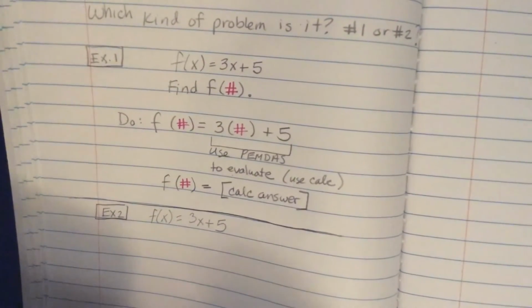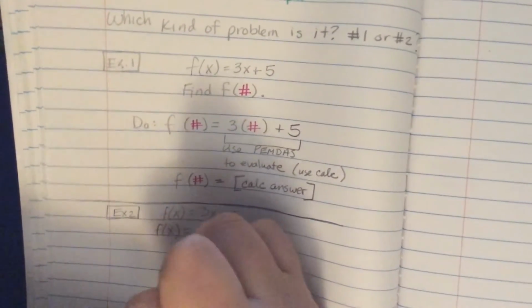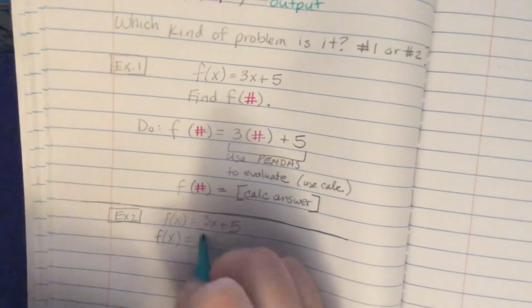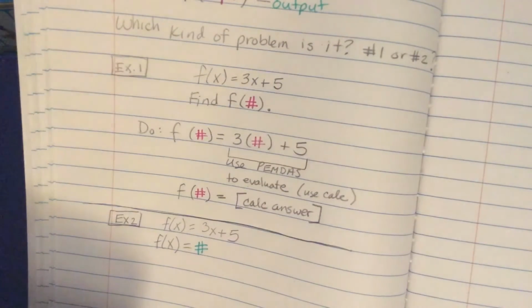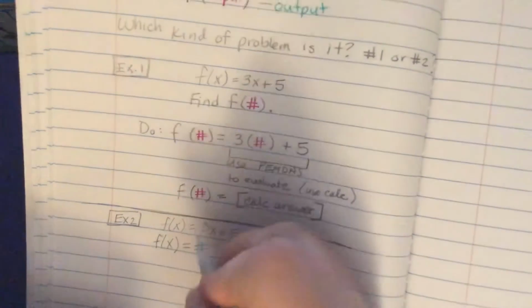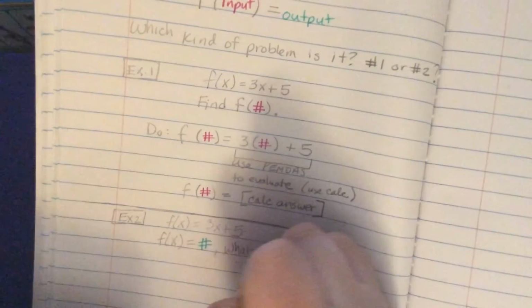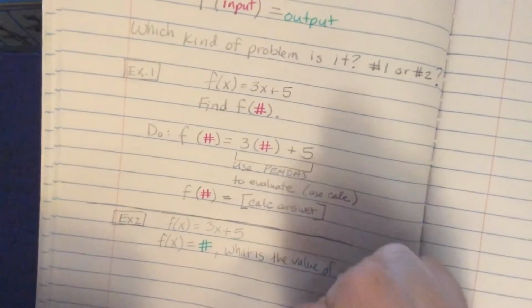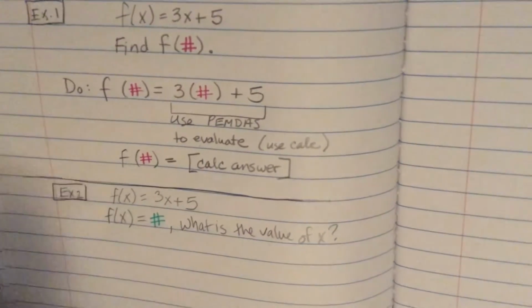But now it's going to say f of x equals a number. This time, this number is our output, so that's why I'm using my output color. And they're going to ask the question in words: what is the value of x? So they're giving you a question that's asking for the input.